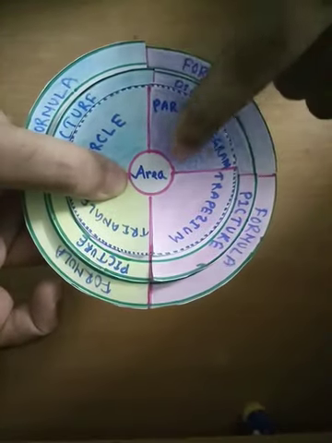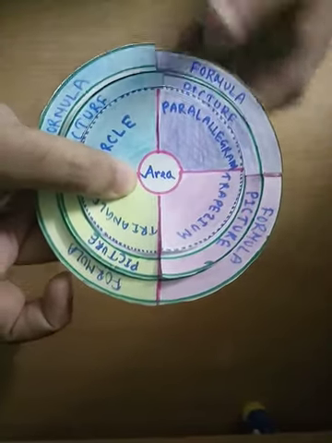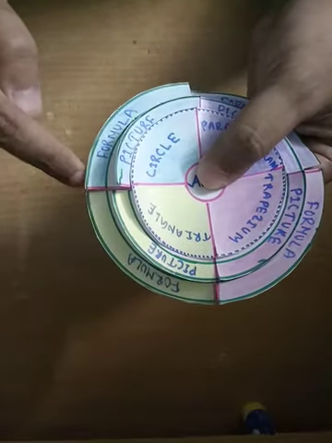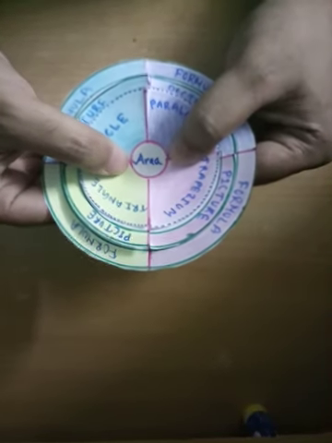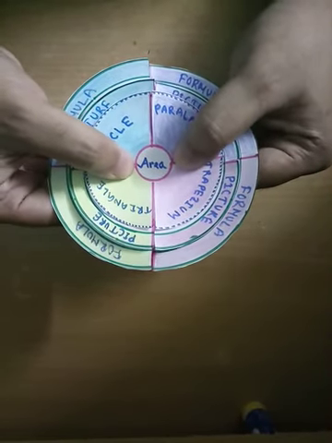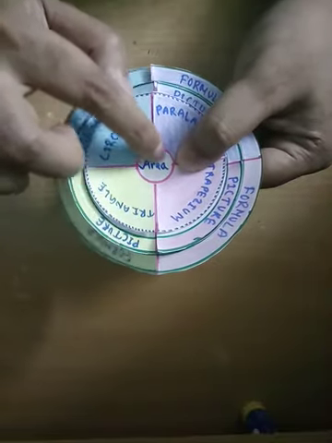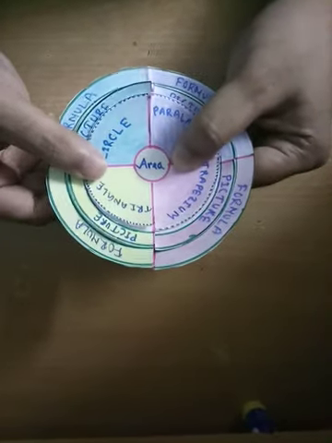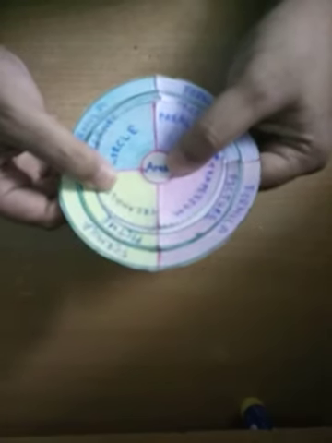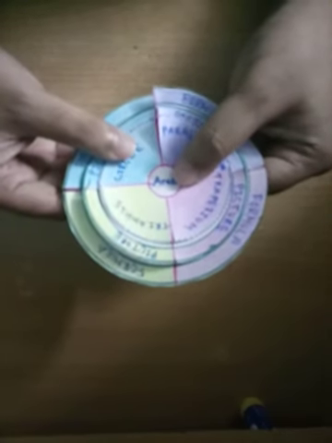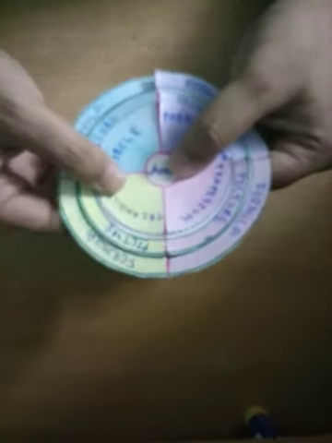One line goes through here, one line goes through here, one line goes through here, and one line goes through here. And at the center I have drawn another small circle just to write the topic of it.